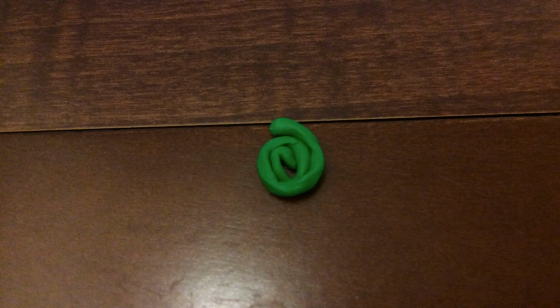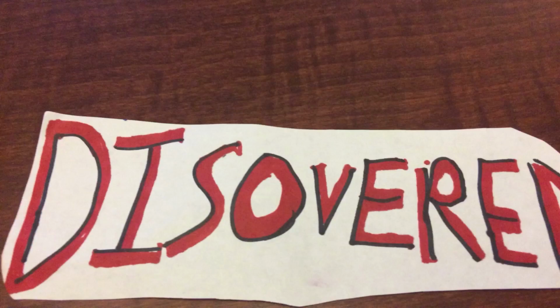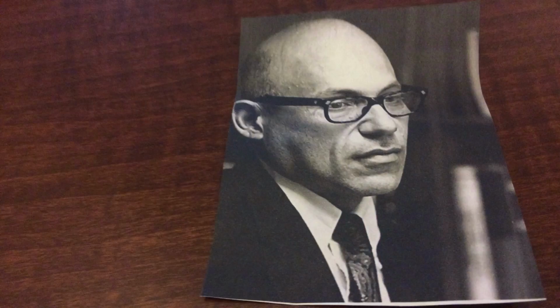A plasmid is a small DNA molecule within a cell that is physically separated from chromosomal DNA and can replicate independently. They are commonly found in bacteria. Plasmids were discovered, or the term was coined, in 1952 by, you guessed it, Joshua Lederberg.